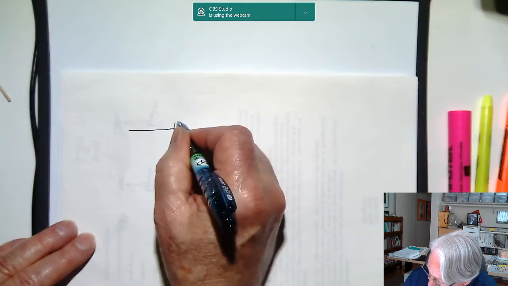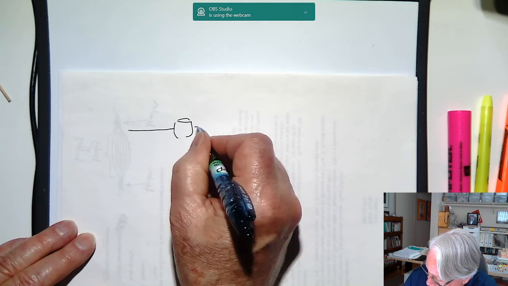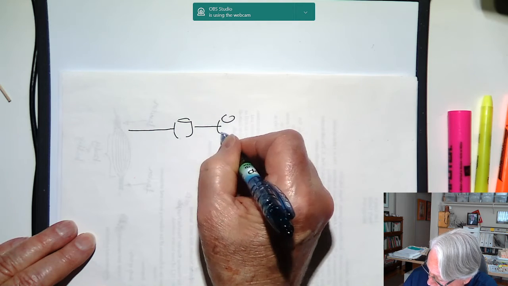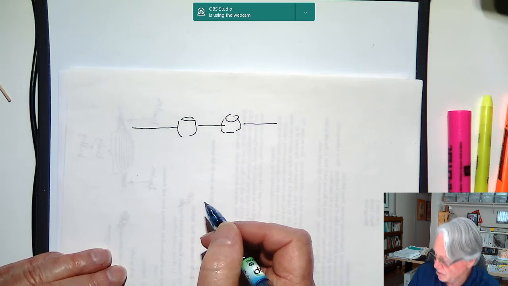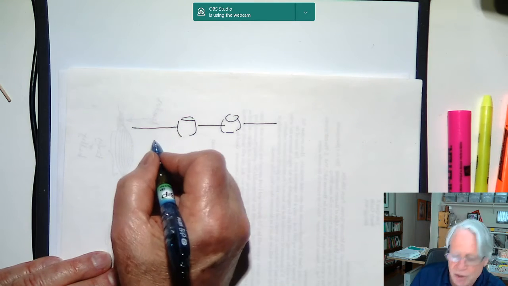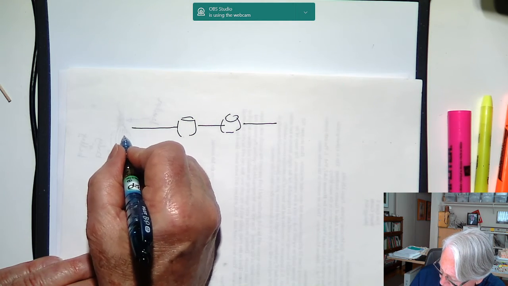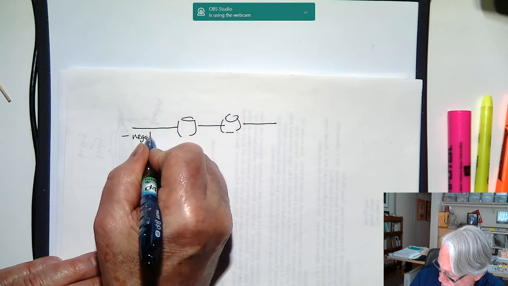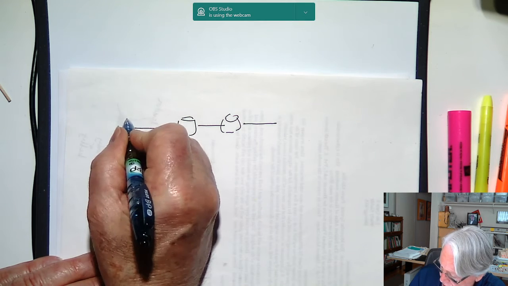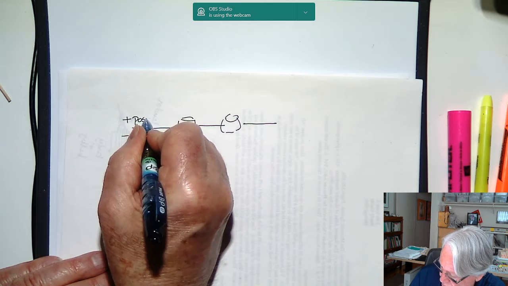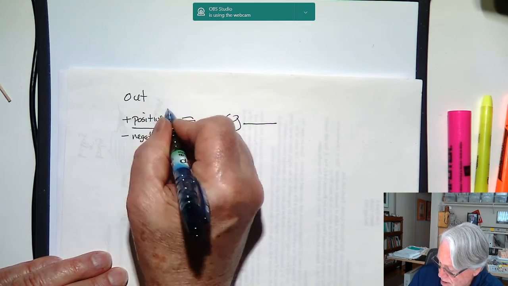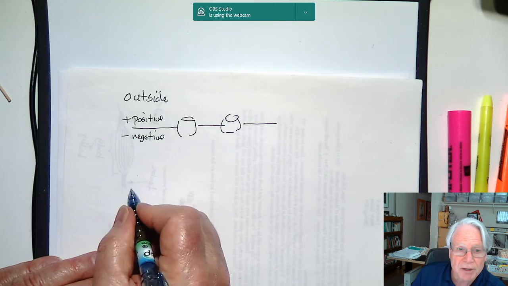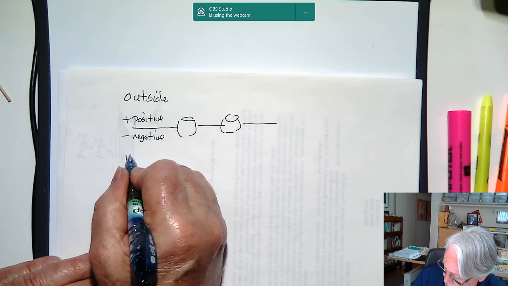So what's happening here is that there is a difference in charge. So typically the inside of the cell is negative and the outside is positive. So this is outside or extracellular, and this is intracellular.